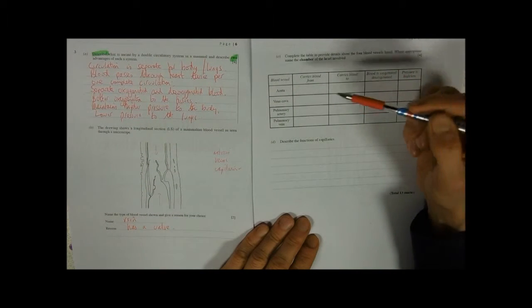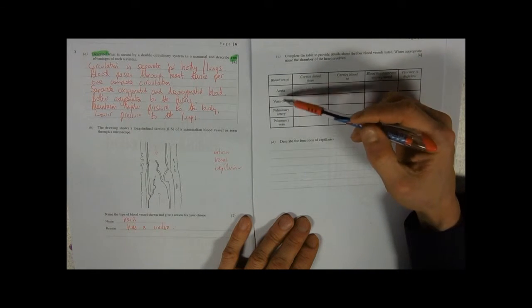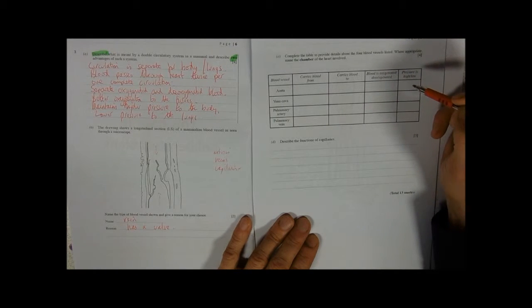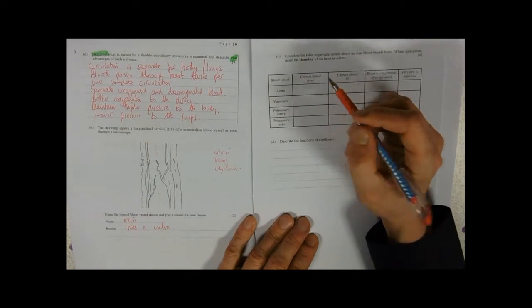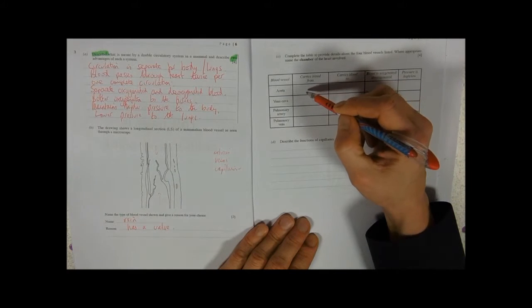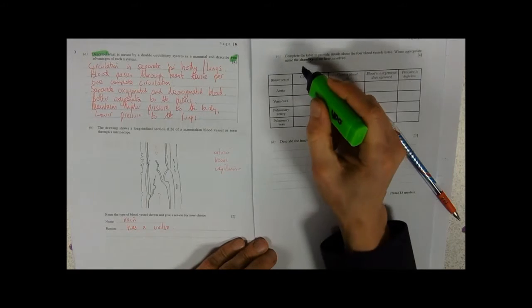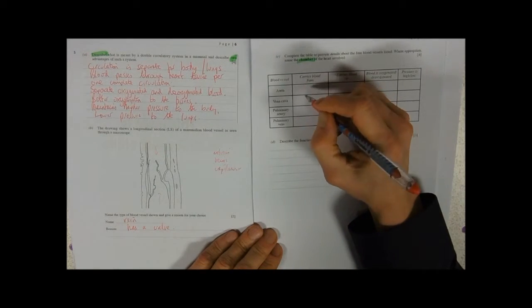Complete the table for the 4 blood vessels listed. So these are various arteries and veins, and where appropriate name the chamber of the heart involved. Right, so we're looking for where blood comes from, so we can't just say the heart here. It does come from the heart. It says give us a chamber. So which chamber of the heart?